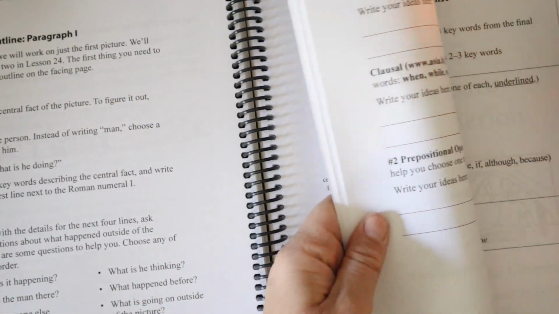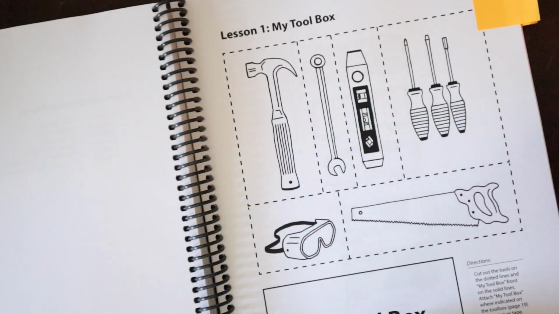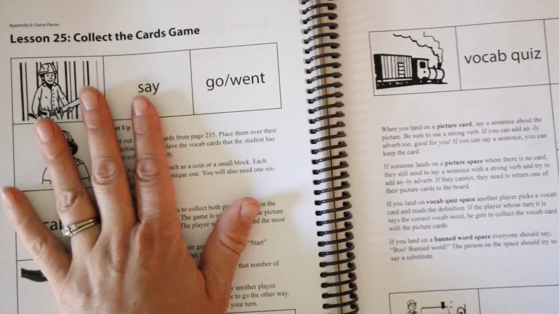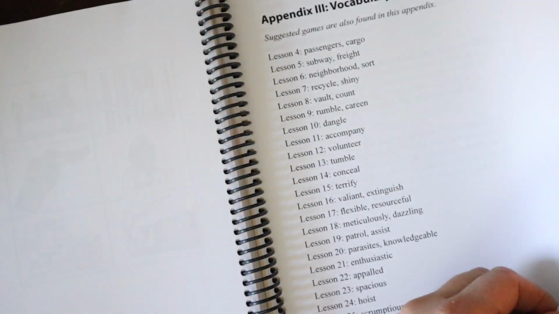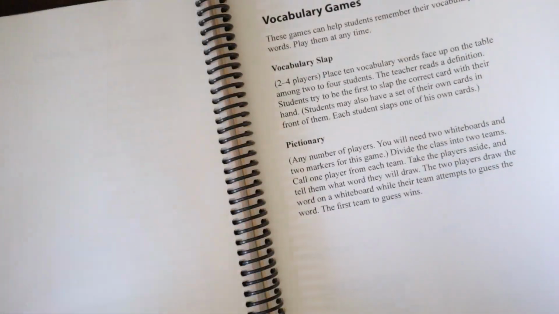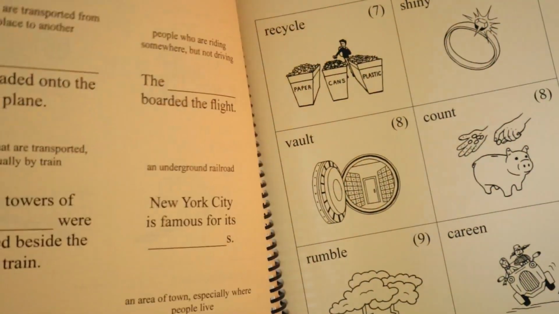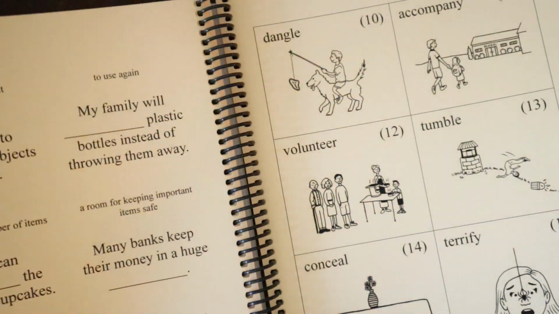Okay. In the student book, we also have, and they have this in the printed off version of the teacher guide as well, the printouts for the different lessons labeled nicely on the top. And then we also have some game boards, and then an appendix for vocabulary, so the different vocabulary words for the different lessons, some ideas for games, okay, and then these hard cardstock pages that you would rip out and cut out.